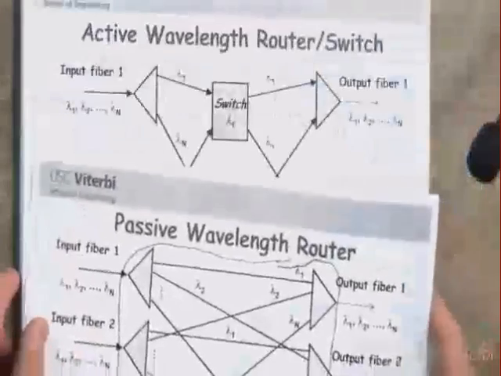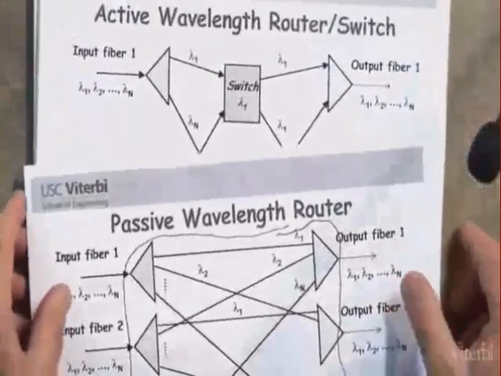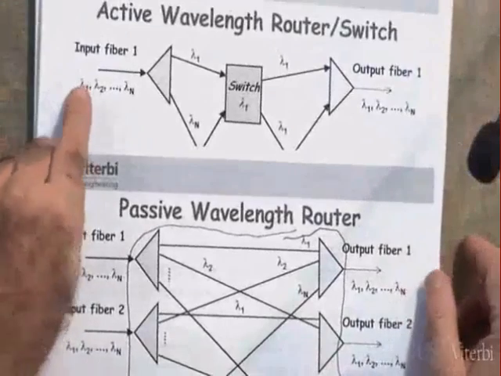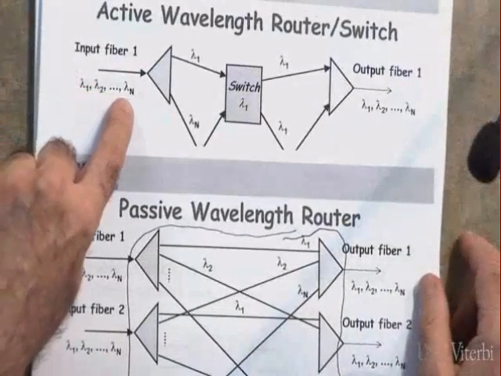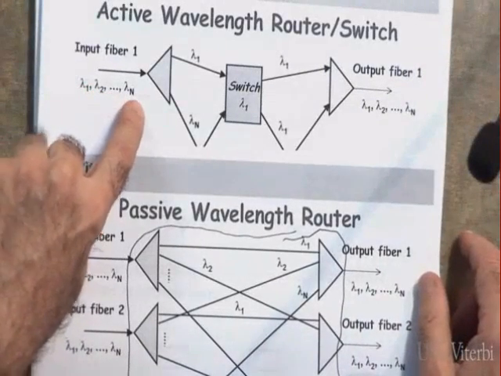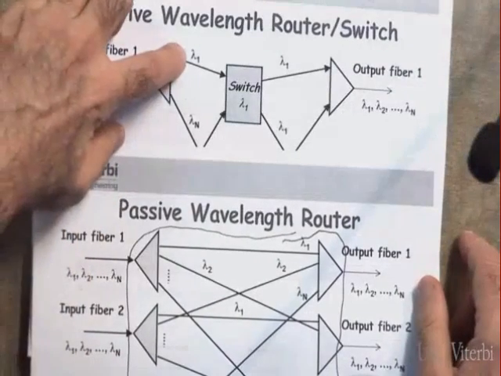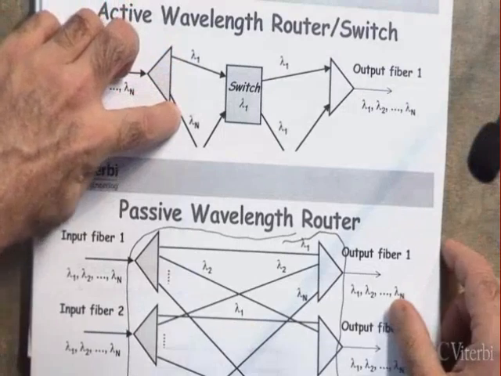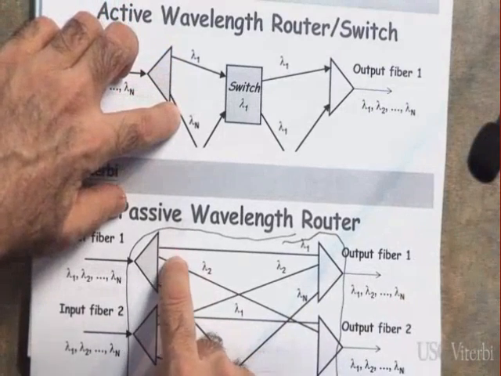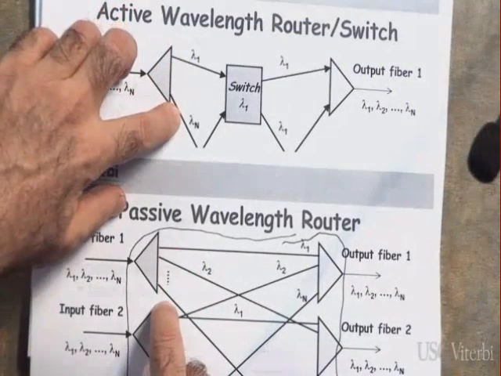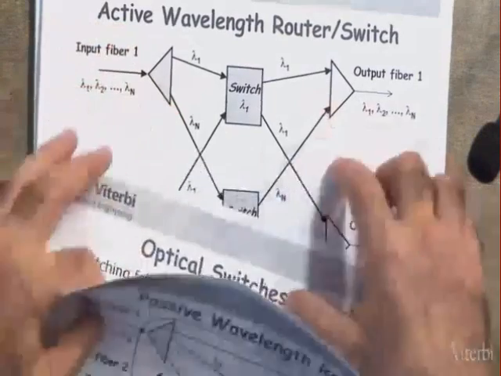I want you to compare these two together. What do I have here? Lambda 1, lambda 2, lambda n. Yes? Okay, this one generates what? Lambda 1 all the way to lambda n. So far it is the same. Lambda 1 all the way to what? Lambda n. But in here, what am I going to have?